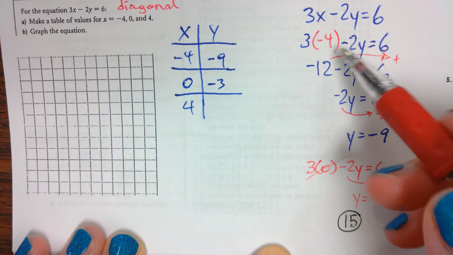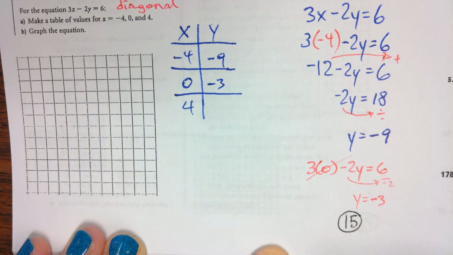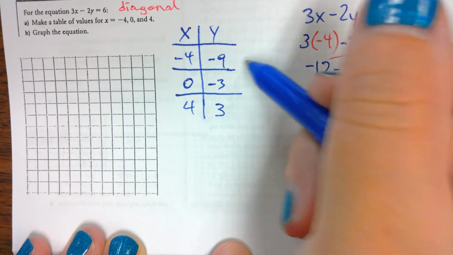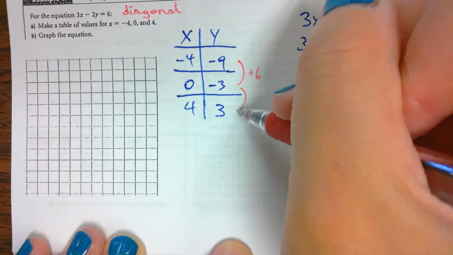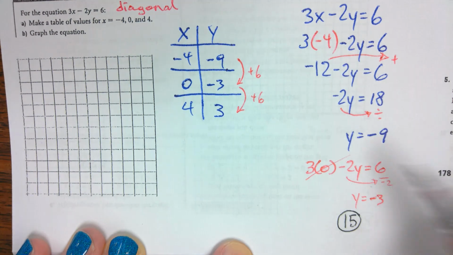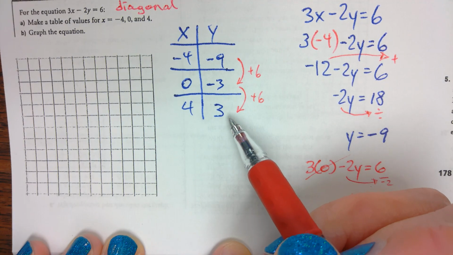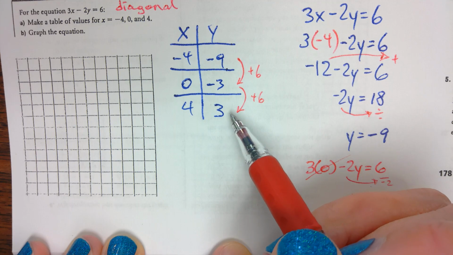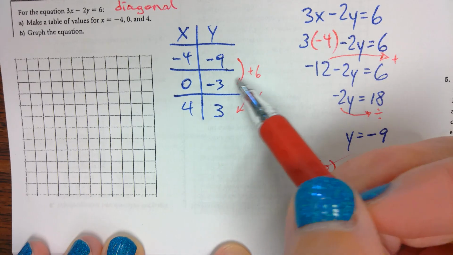Okay. Sub in 4 here. If my math is correct, what should I get? Yep. How do you know? Right. That's excellent. So if I did my math correctly, I should get 3. If I don't get 3, double check your math. You probably made an algebraic mistake. Because I see the pattern, it should be going up by 3.